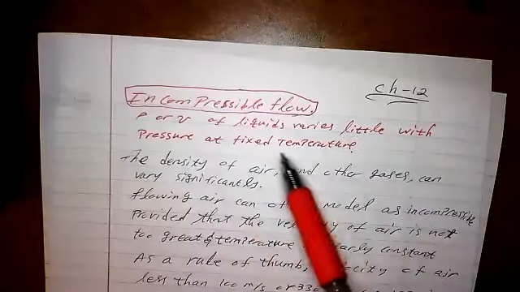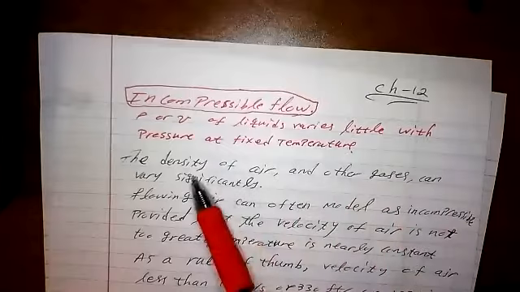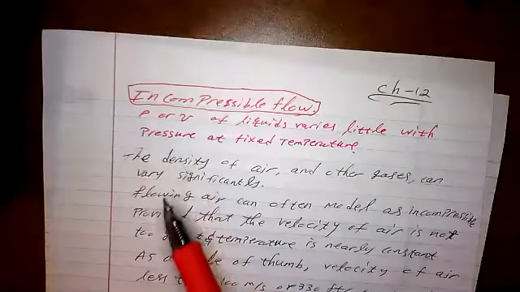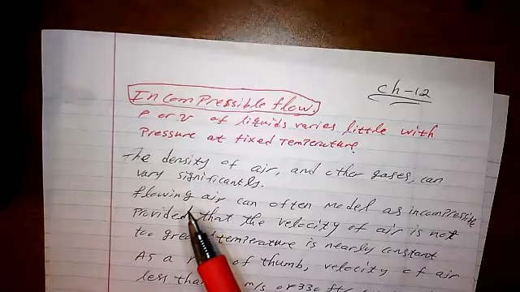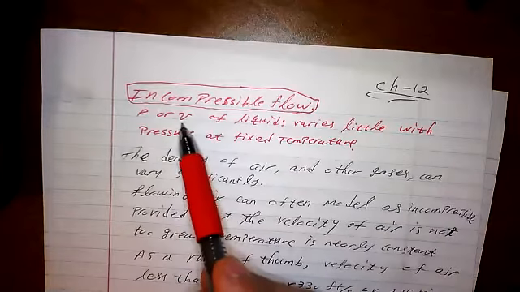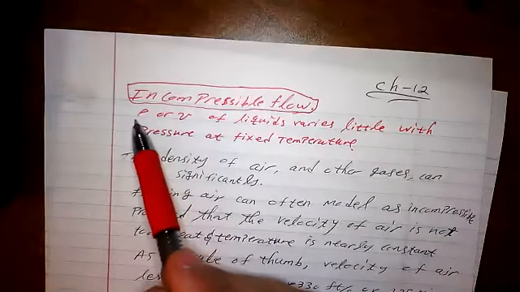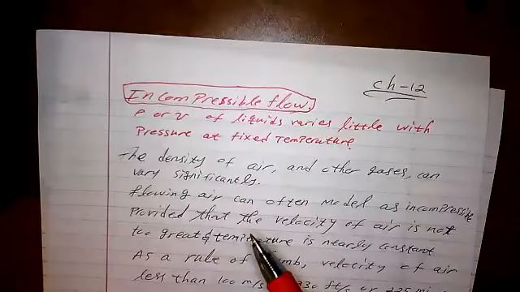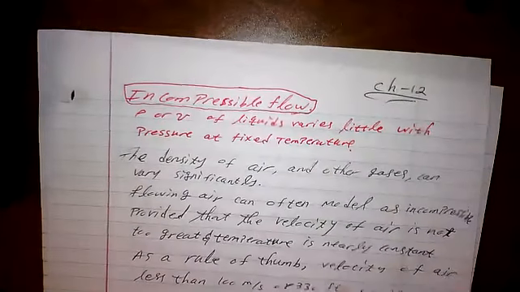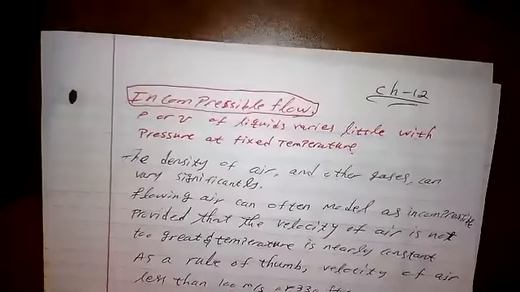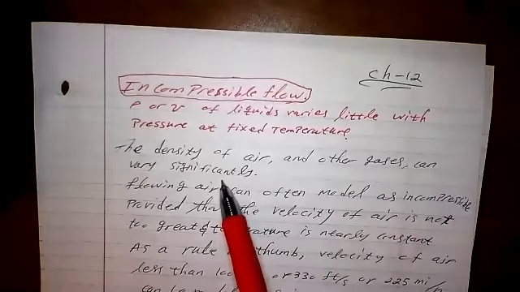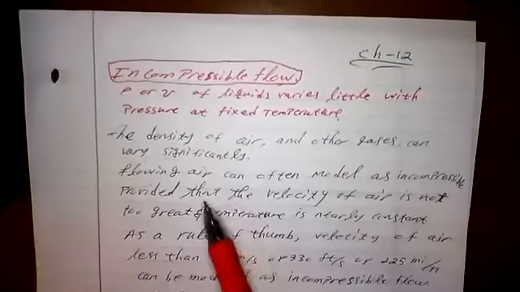All right, so the density of liquids varies little with pressure at fixed temperature. These two properties, that is not a kinematic viscosity. That's rho, and this is the specific volume, because rho and v have an inverse relationship. All right, so the density of air and other gases can vary significantly.